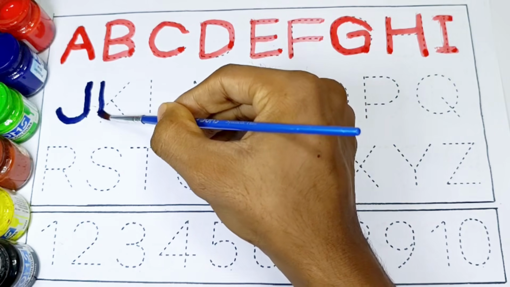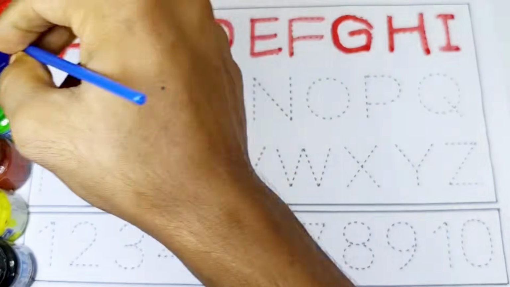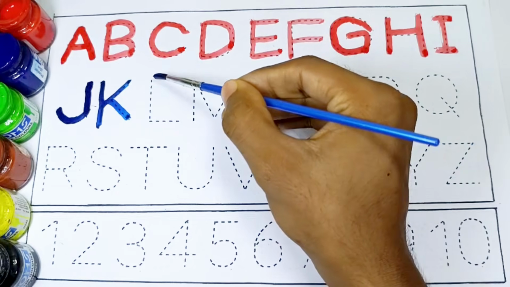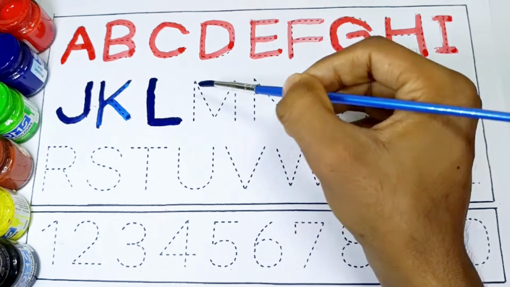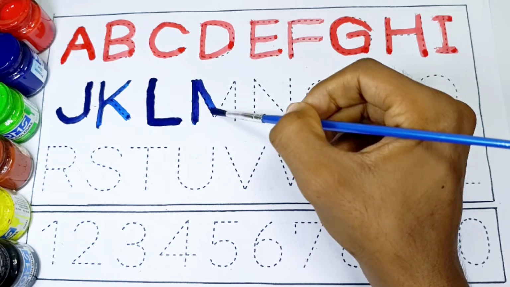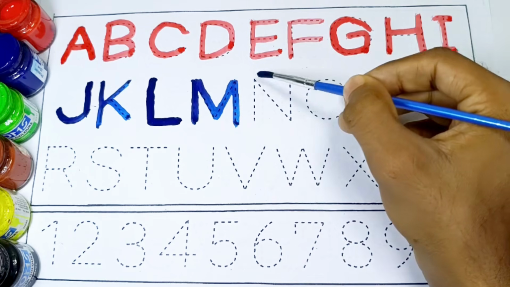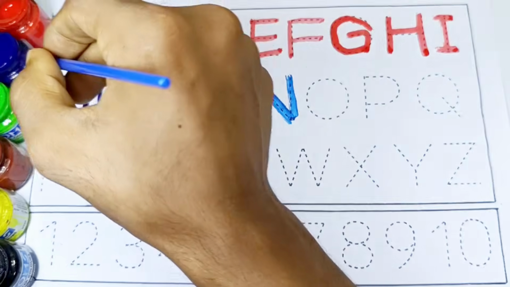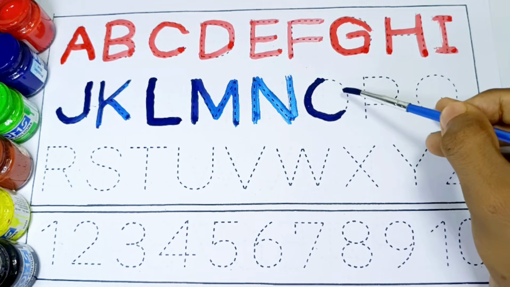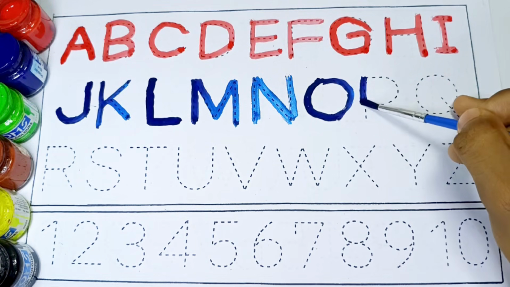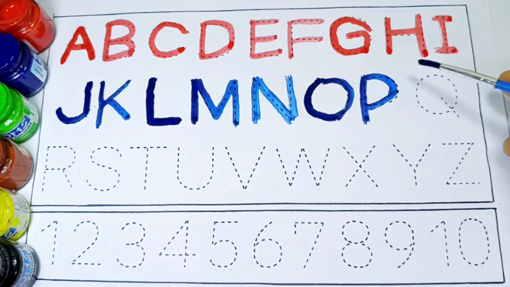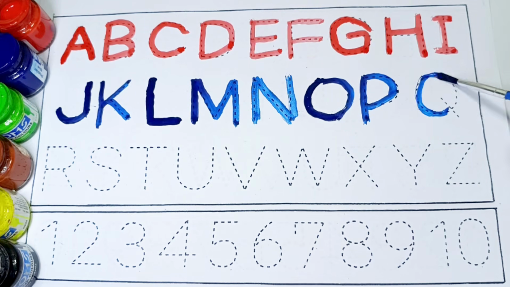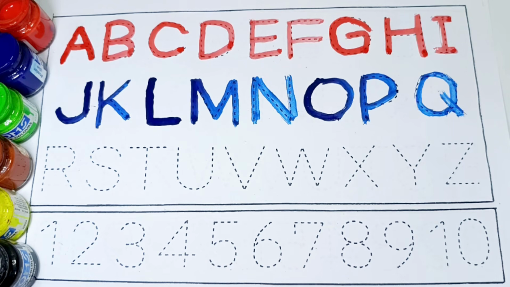J for joker. K for king. L for lion. M for moon. N for nose. O for octopus. P for parrot. Q for queen. Kids, so now you draw R and use green color.